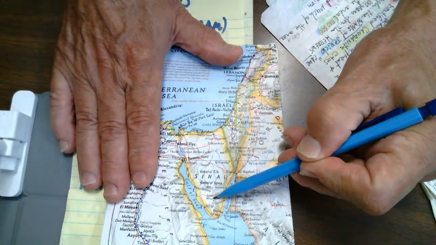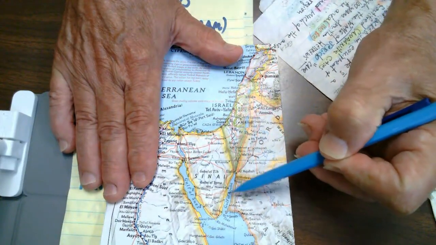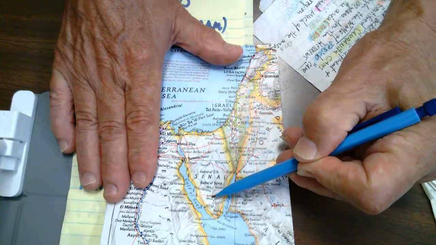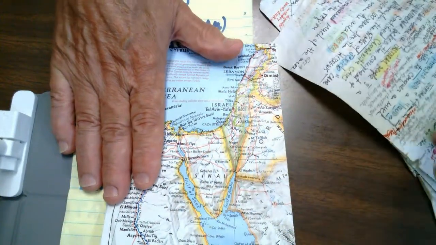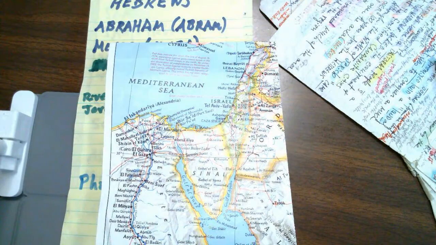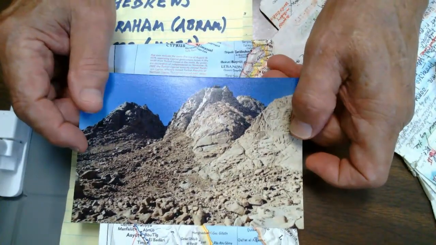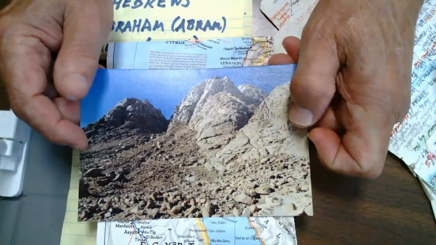It's called Gebel Musa, or Sinai Moses Mountain. That's what it translates to mean. So that's where they were. And of course Moses went up Mount Sinai and was speaking with God. Let me show you what Mount Sinai looks like. And this is what it looks like, or what they say that it looks like anyway.